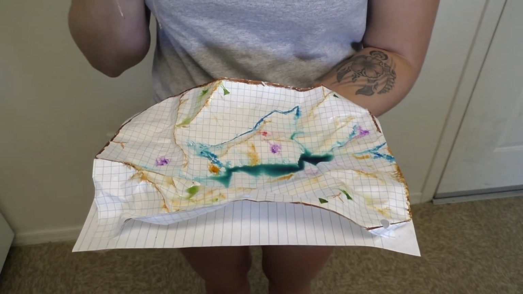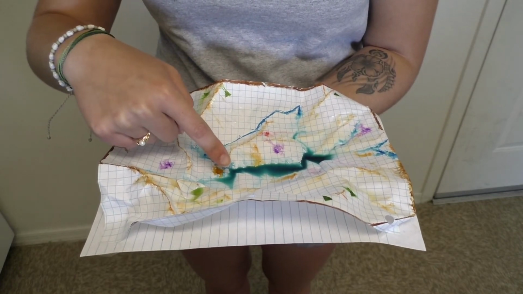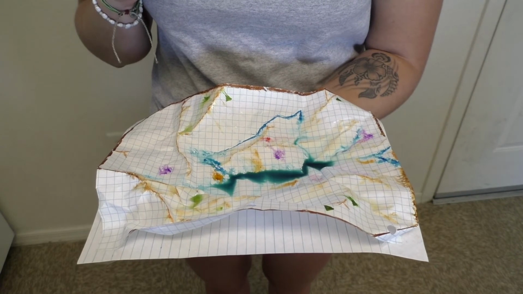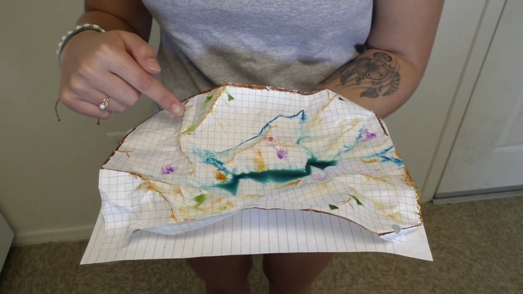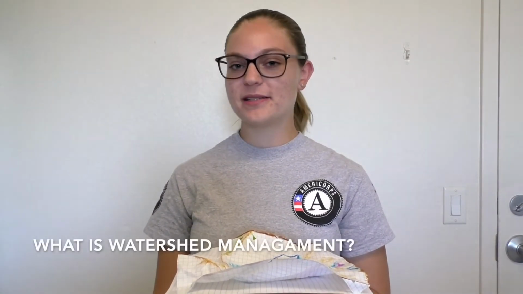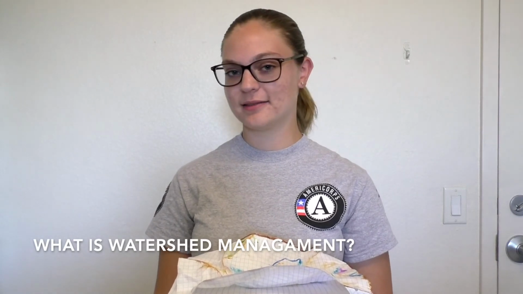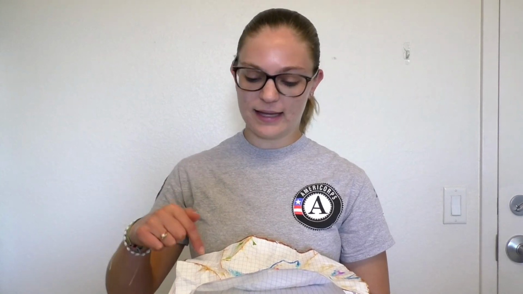We can also see that water has flowed from our forests down into our water. That's okay if forests are healthy, but when we have forest fires, we can get soot that flows down into our water. We have one final question. When we talk about watershed management, what are we really managing? It's really the land area that we're managing, right?